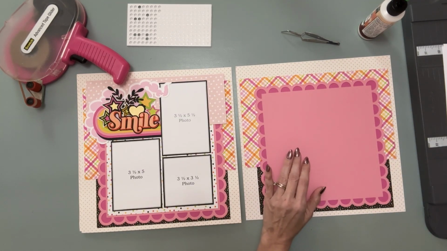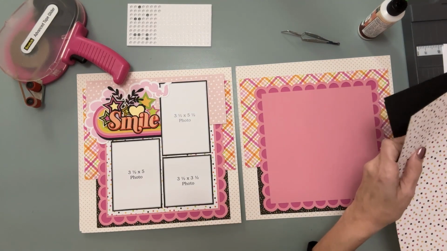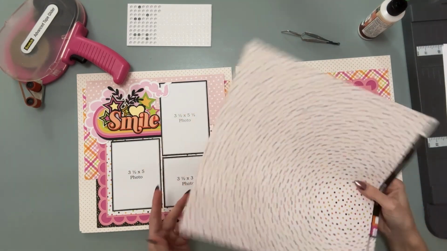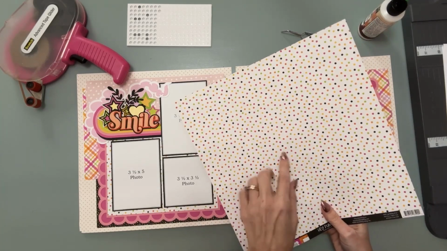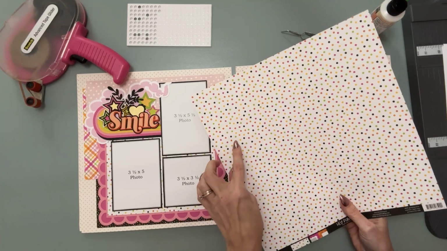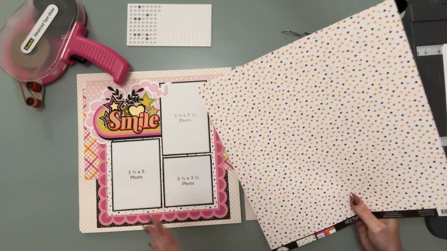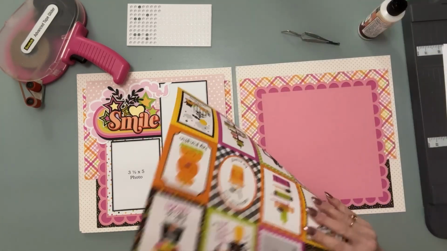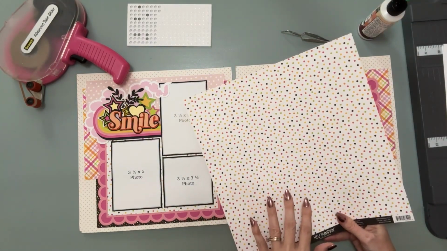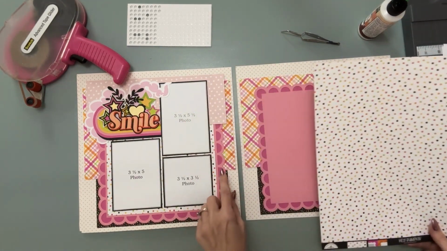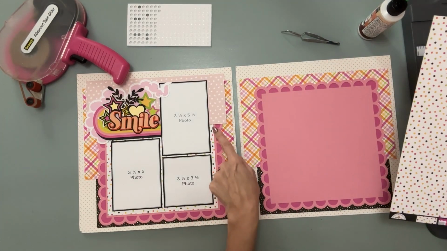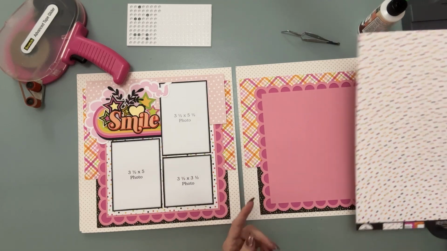All right, in your bag, you have now a 12 by 12 sheet of that multicolored dot paper. So it's white and it's got all of the perfect color matches for our yellows and oranges and pinks and greens and the hint of black in that. And again, it's that Halloween collection from Doodlebug. Perfect. That's going to serve as just a tiny bit of an accent here, as we're only going to see a little bit around our photo mats.